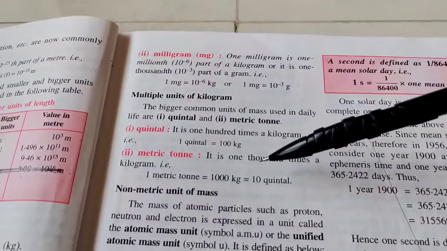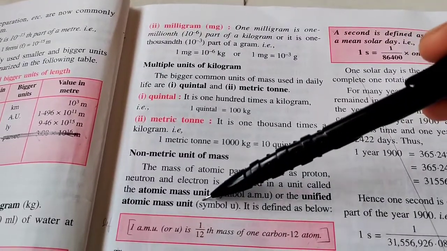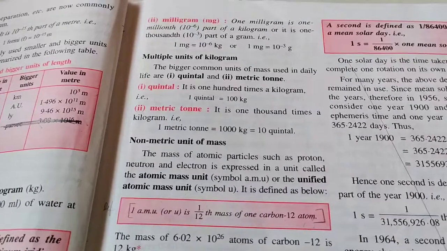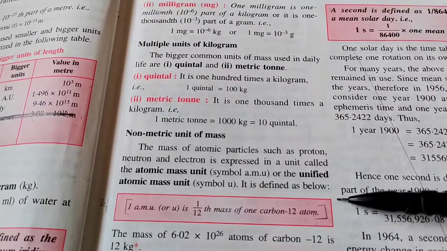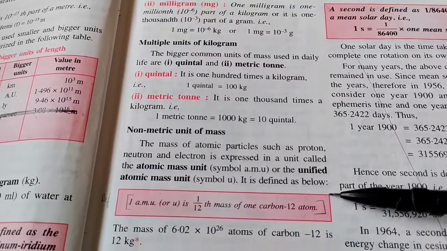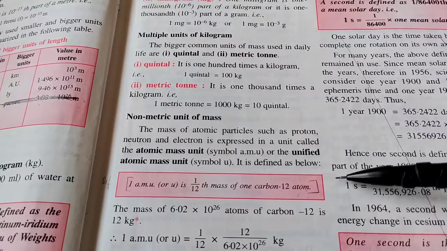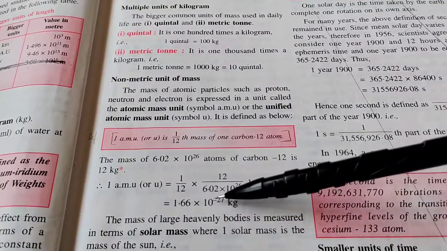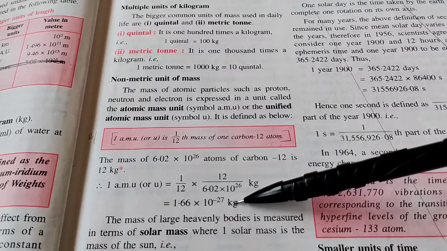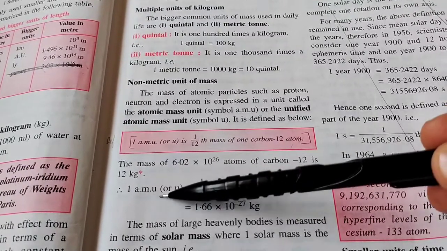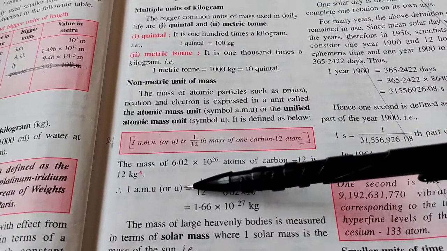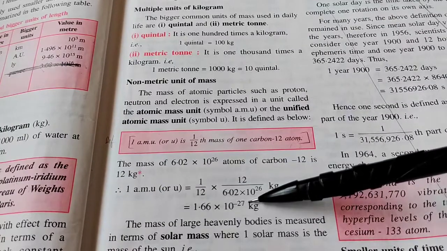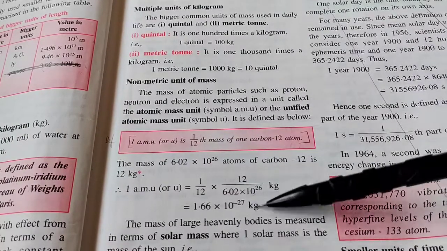There are some non-metric units. For example, atomic mass unit, which is 1/12th the mass of a carbon-12 atom. This is used in chemistry to measure the masses of atoms and nuclei. Now, if we use kilogram, then it's such an inconvenient value, 1.66 into 10 raised to minus 27 kg. So to simplify things, we consider this as 1 atomic mass unit or Dalton. So 1 proton's mass is roughly this, and even 1 neutron's mass is roughly this. Electron's mass is far, far smaller than this.